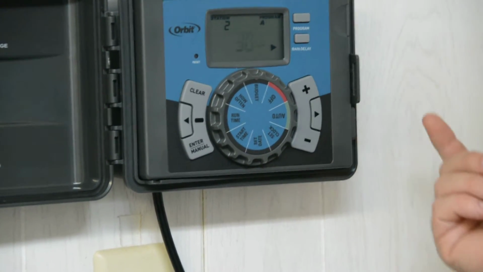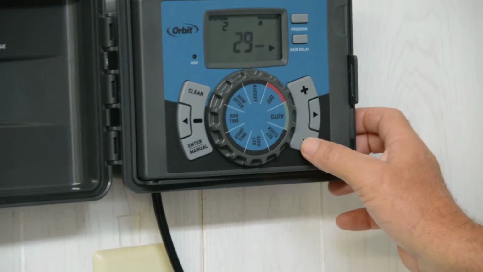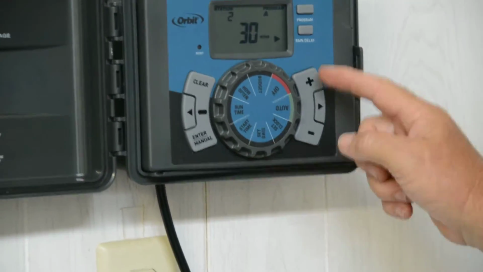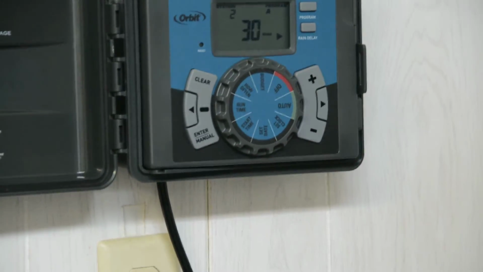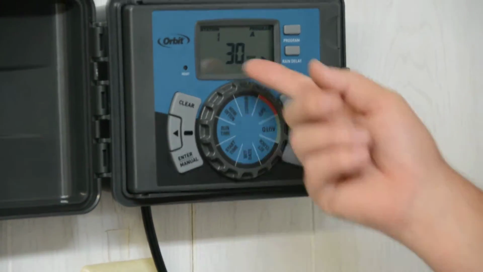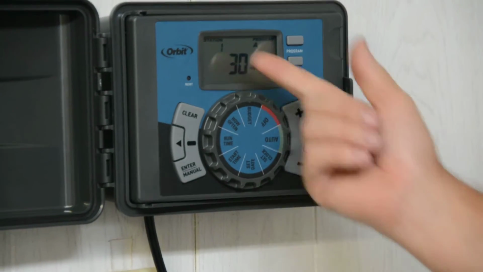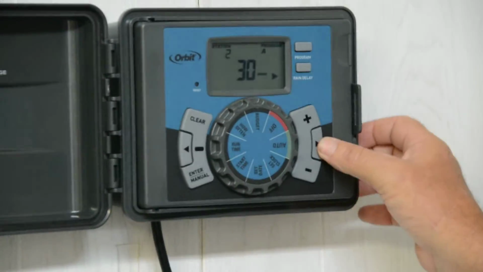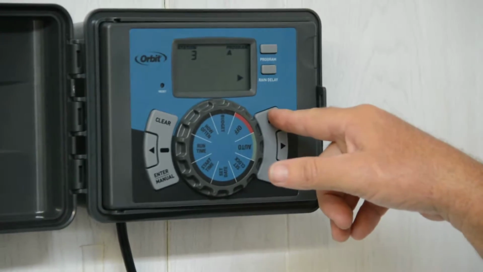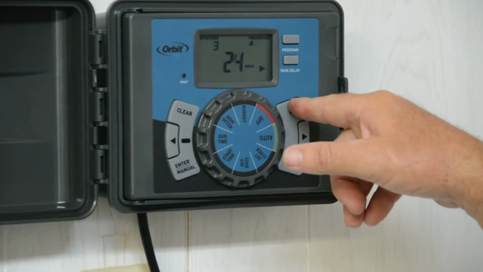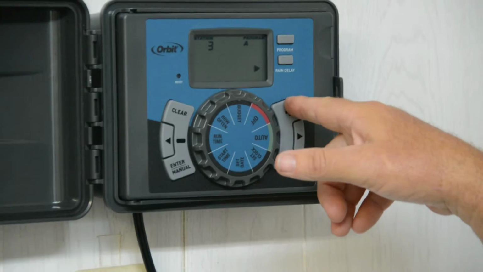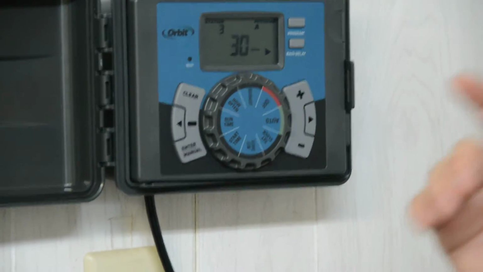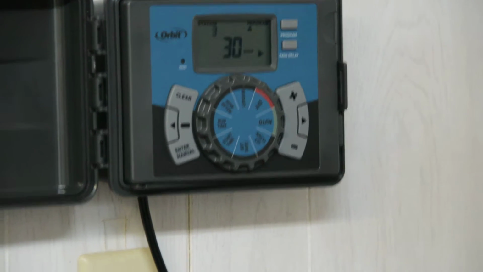I can adjust that by going down to 29, 30, 31, up and down arrows. If I want to adjust number 1, I can go back with the backward advance and I can adjust number 1 to 30, whatever. Now number 2, now 3, we'll put 30 minutes, and so on and so forth until you get all of your stations with the correct run time that you want.